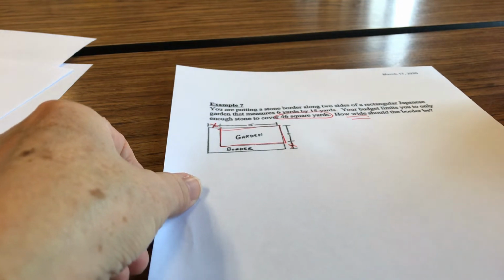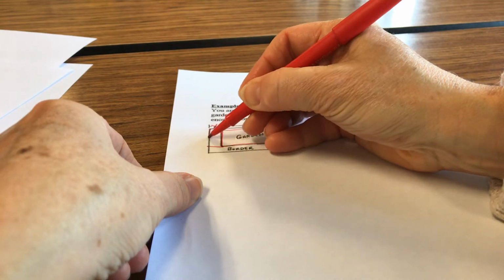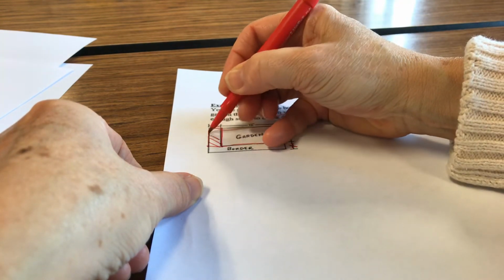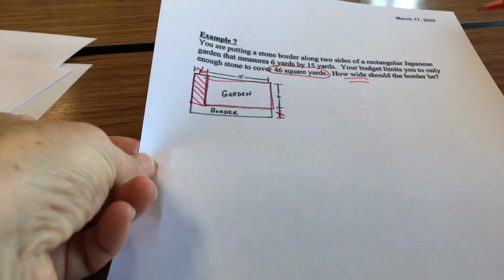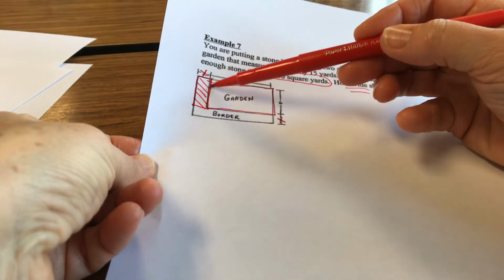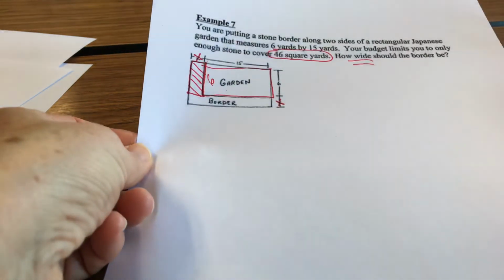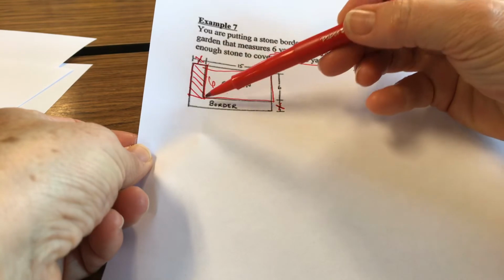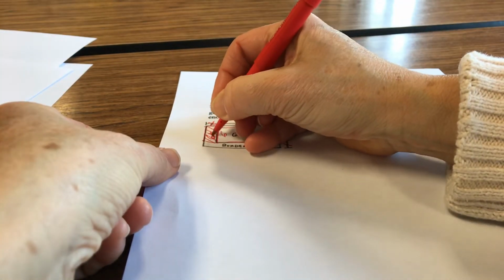I'm going to use area of rectangles to find the area of this one in particular right here. We're going to do length times width. If you look at that, the length is 6, just like it is on this side. It's the same distance, so 6. And its width is x. If I do length times width, I'm going to get 6x.